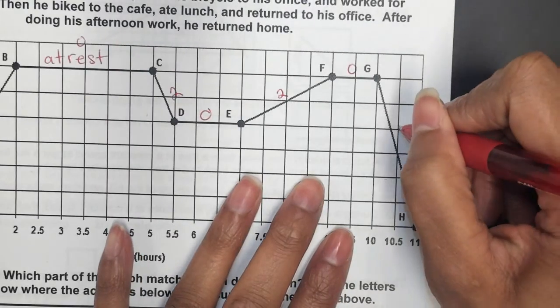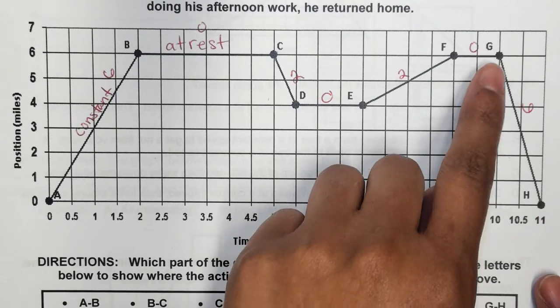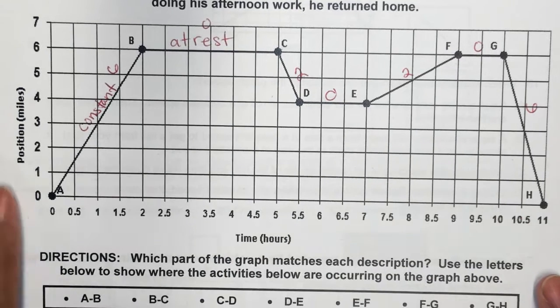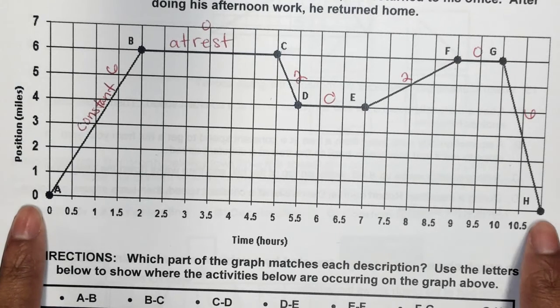So on a position time graph, there's no acceleration unless it's curved. So on this graph, it'll be returning home, remember, or going back. On a DT graph, it would be constant speed. But on a PT graph, this is going back, because remember they started at 0.